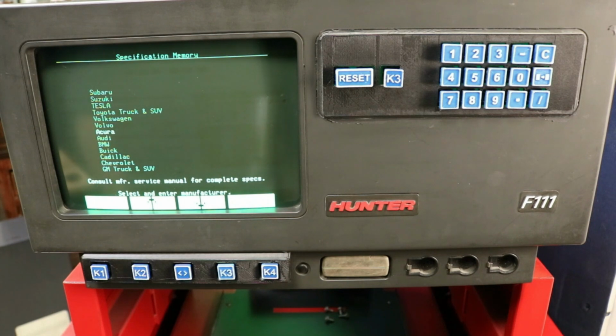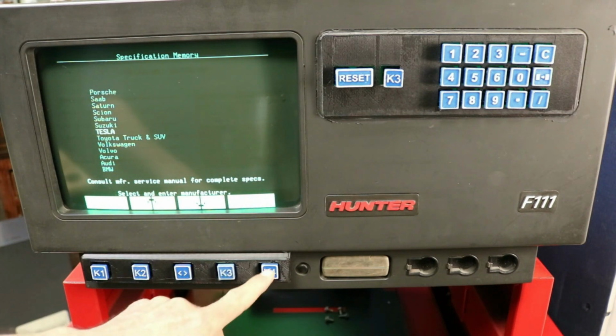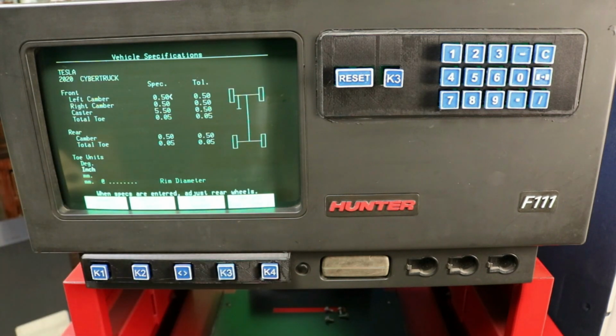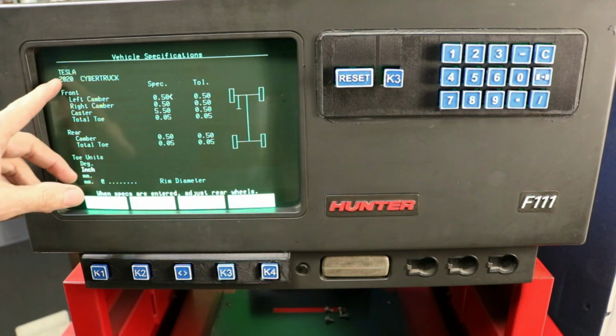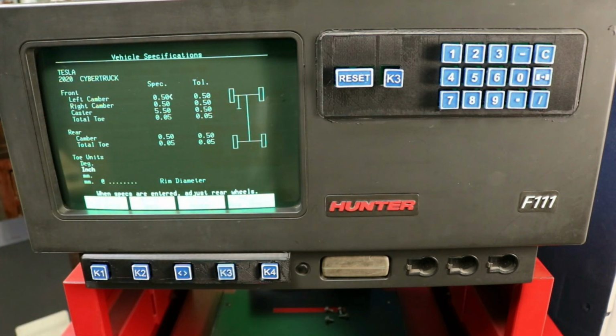There you go. Oh, here it is. Tesla. There you go. That's the Cybertruck. And that's our specs. So it did work. So I'm glad it did. So we got now a Tesla 2020 Cybertruck with the specs that we programmed in it.